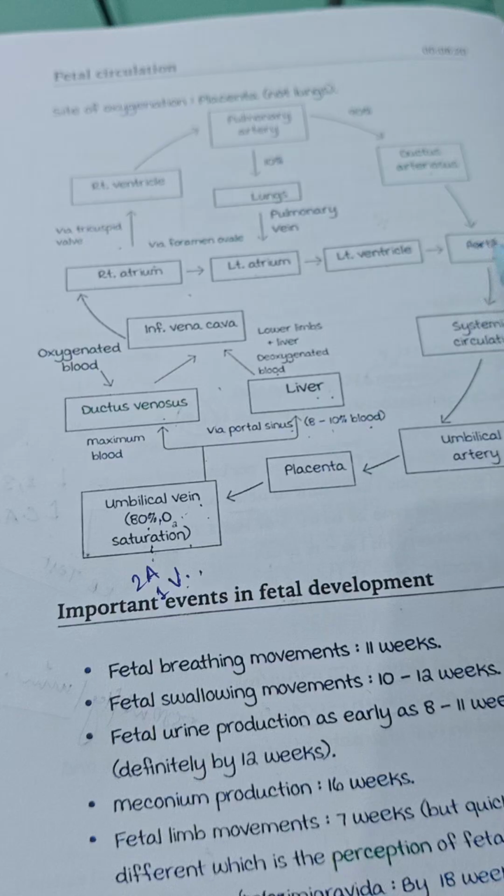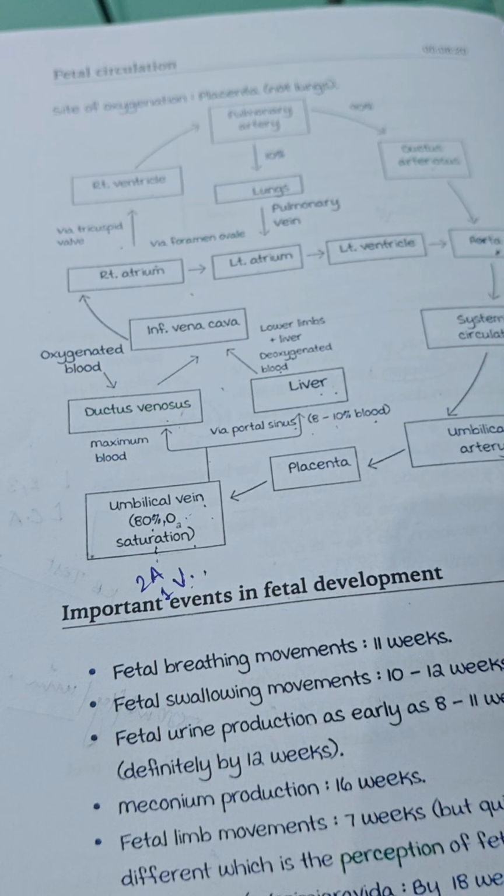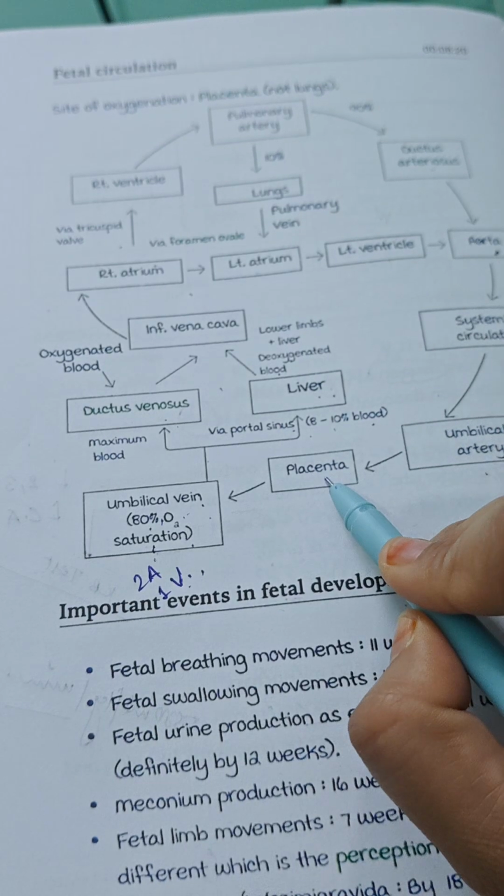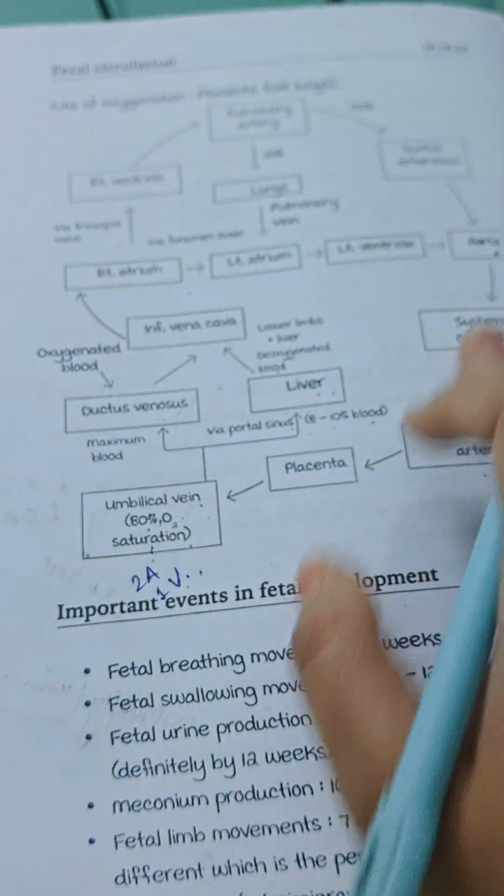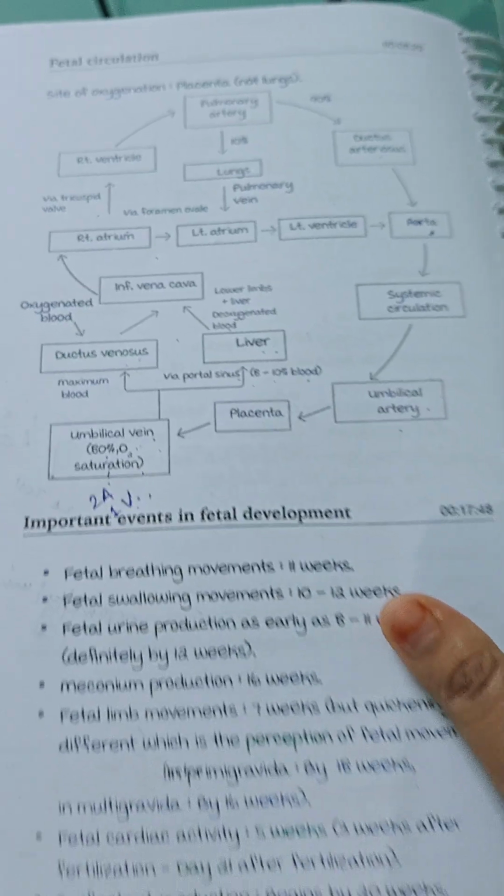The aorta now carries the blood to the systemic circulation, and then the blood is returned via the umbilical artery, which carries deoxygenated blood, to the placenta. And in this way, fetal circulation occurs.